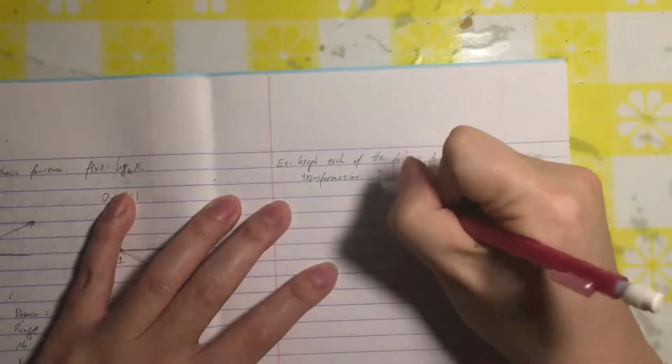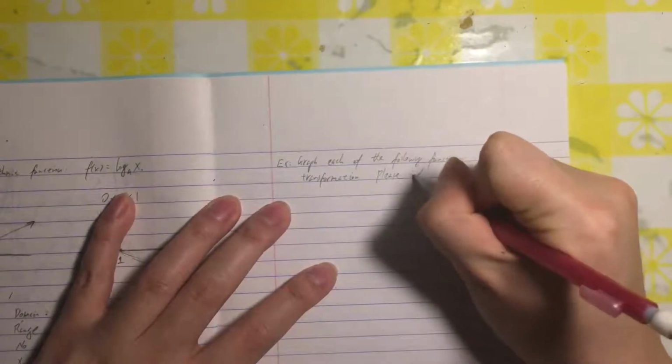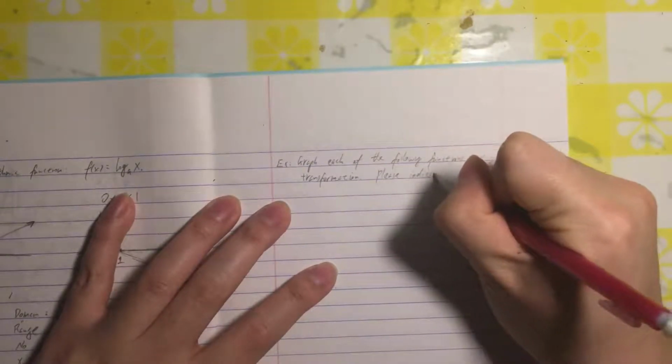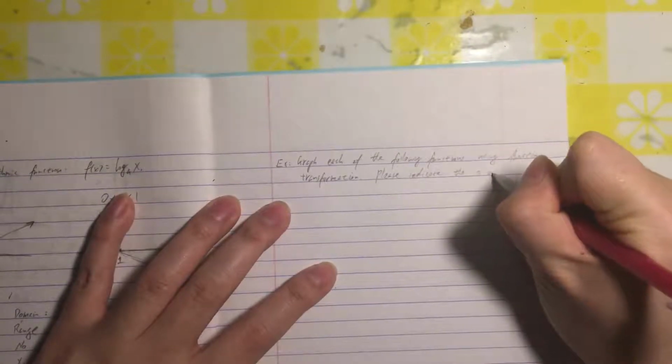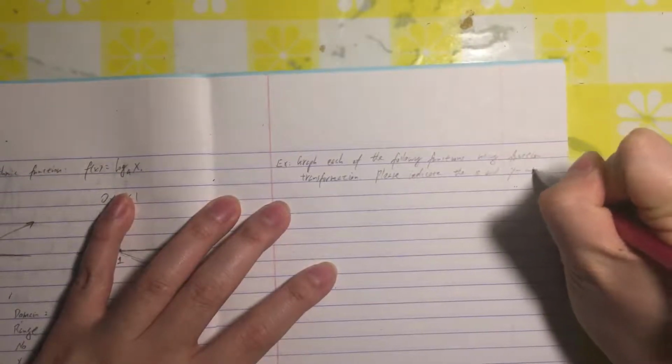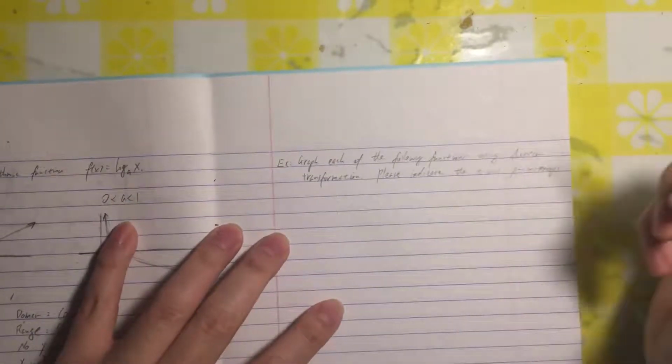Please indicate the x and y intercepts and vertical asymptotes.